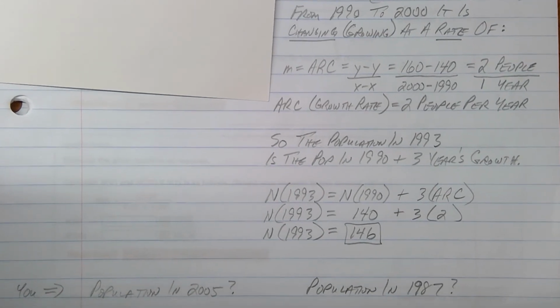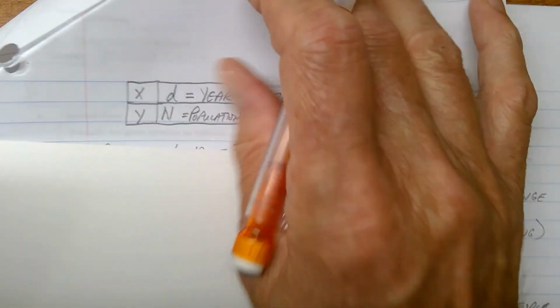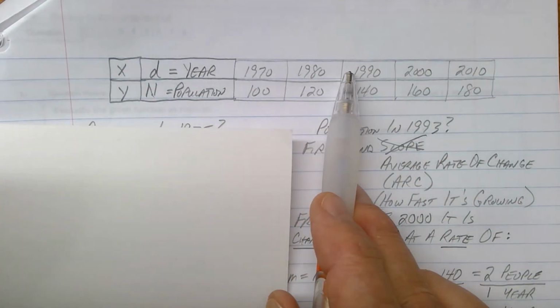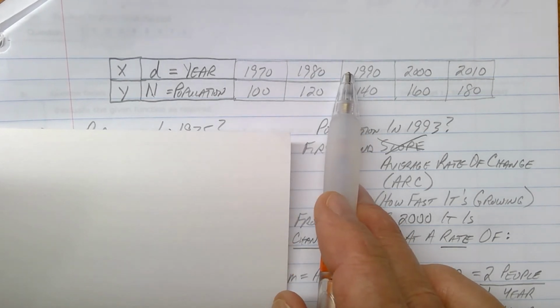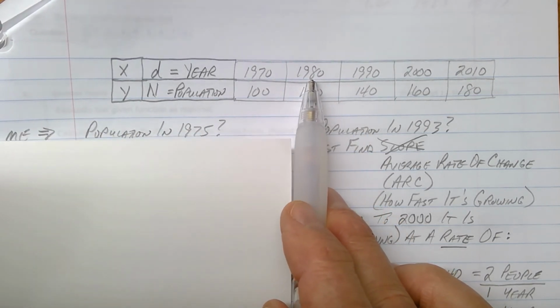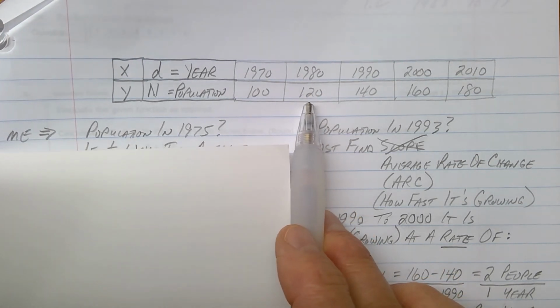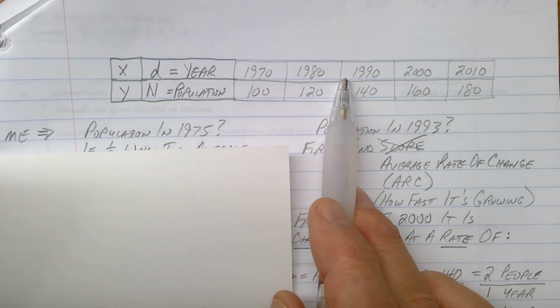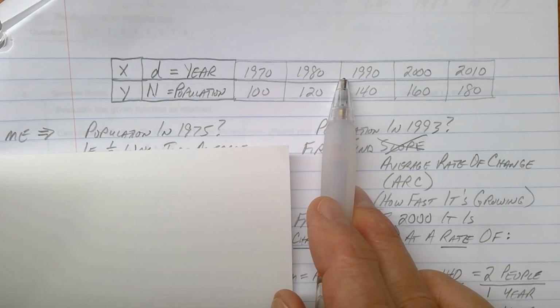All right. You guys can pause and try and figure these out the same way if you want to. If you want to pause the video and practice. But next I'm going to do 1987. How many did we have in 1987? Back to my table here. I don't know. 1987, it's in between 1980 and 1990. So I'm going to go backwards in time. I'm going to go to 1980, back in time to 1980, when I knew I had 120 people. And I'm going to add, it's 1987, so I need to add 7 years of growth.